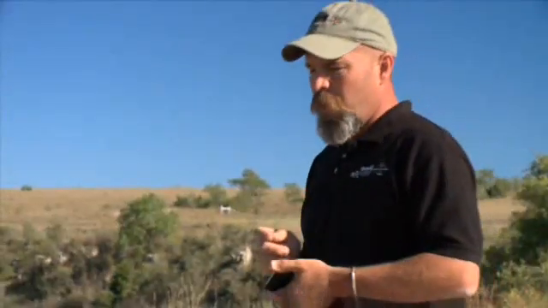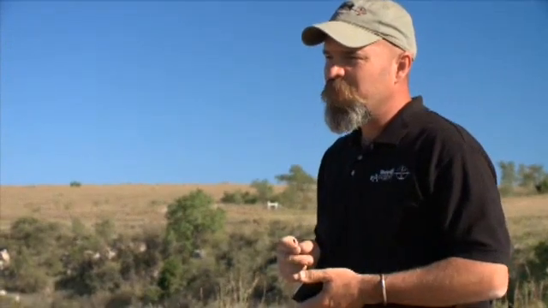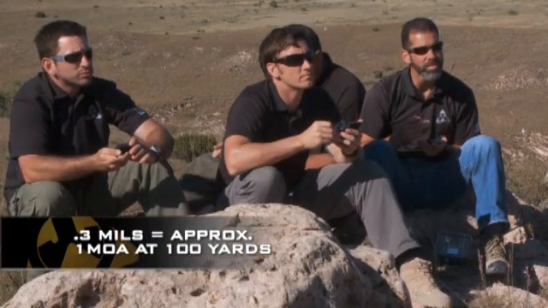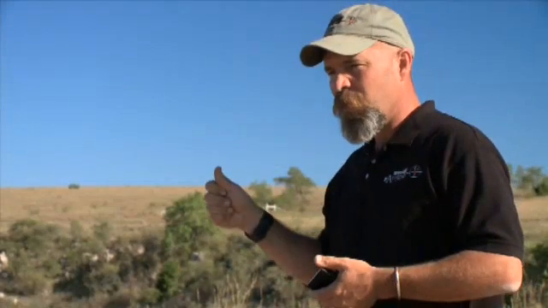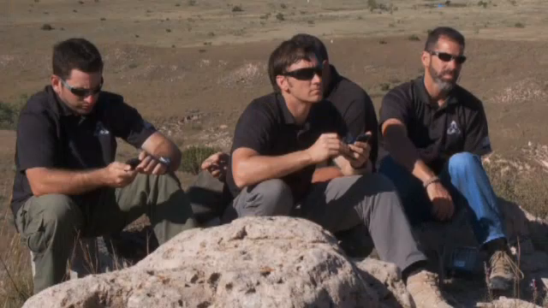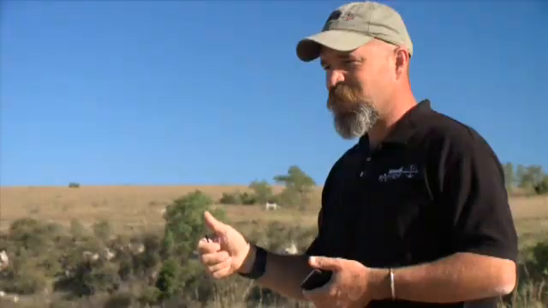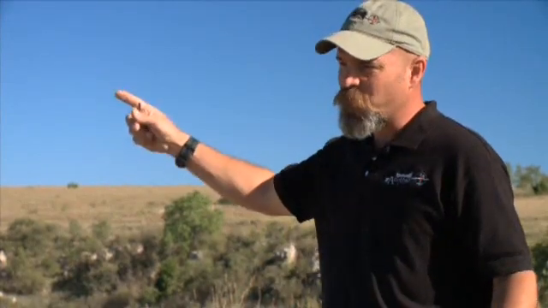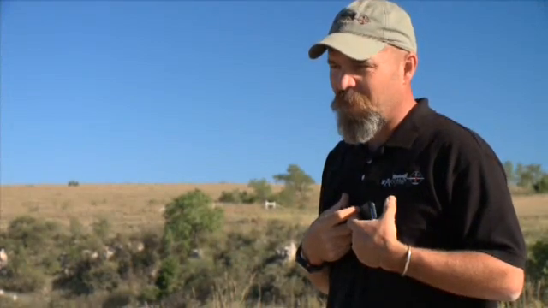0.3 mils is real close to a minute of angle. It's 1.08 inches at 100 yards. So what you're going to look at is 0.06. 0.1 is a third of that, right? 0.06 is nearly half of that. So you're looking at a sixth of a minute of angle in a full spectrum of humidity. 0.06, we can't hold it. We hope that we can run somewhere around a quarter minute. A quarter minute would be awesome if we can hold a quarter minute.